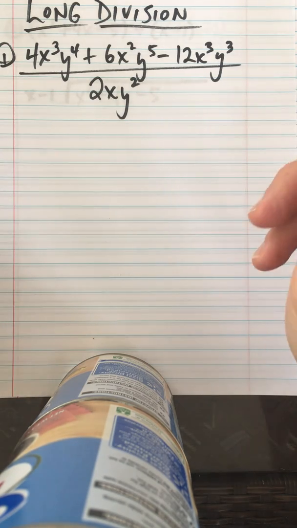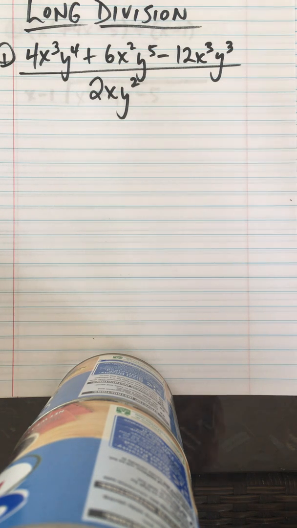We're still working with polynomials, and this whole section is basically working with polynomials. We talked about how to graph polynomial functions, how to find the x-intercepts or the roots or what have you. Today what we're talking about is how to divide with polynomials.